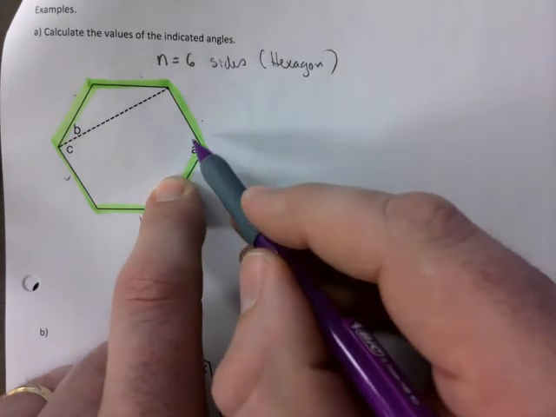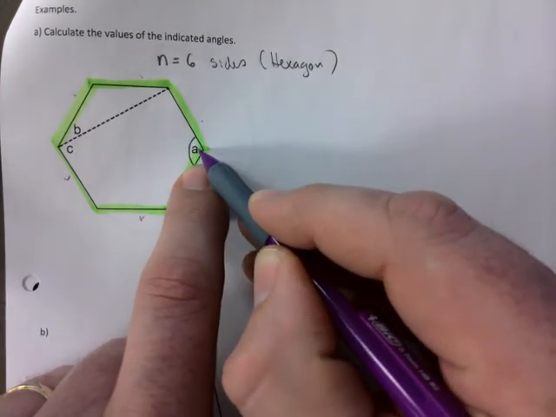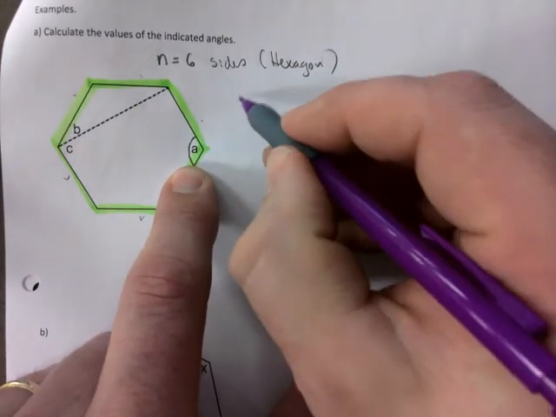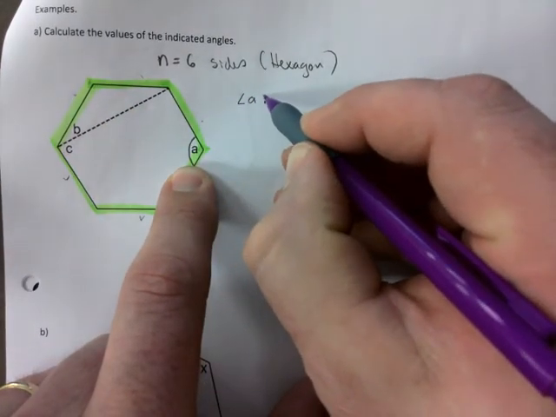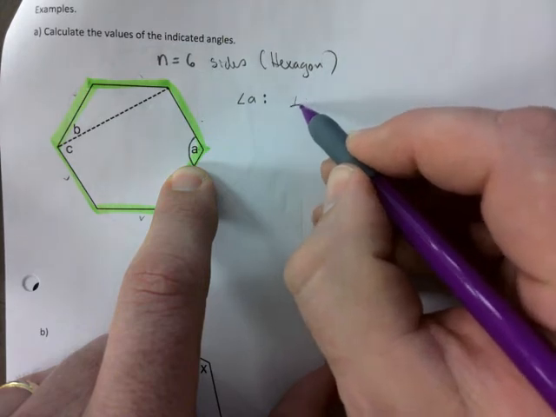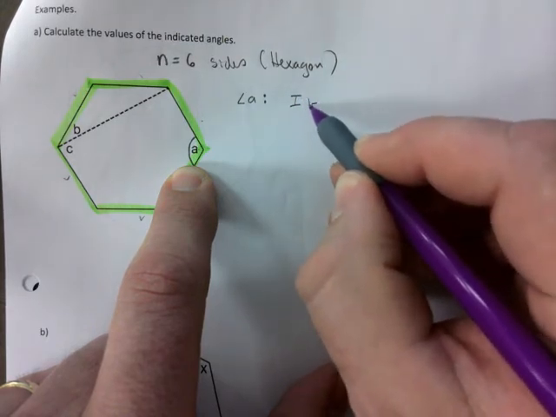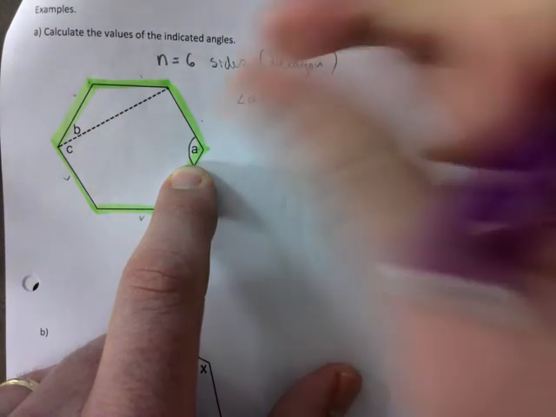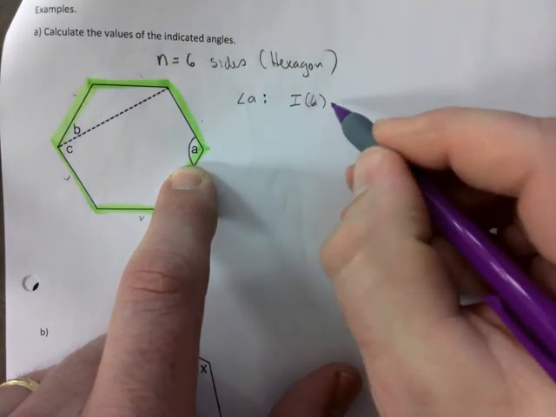That happens to be, this angle right here is actually the interior angle of this hexagon. So angle A, to find it, I'm going to use this formula. I of n, sorry. I don't have to write out the formula, right? I think you should know by this point.